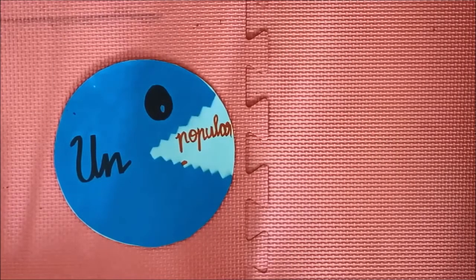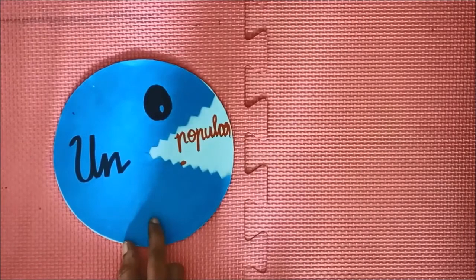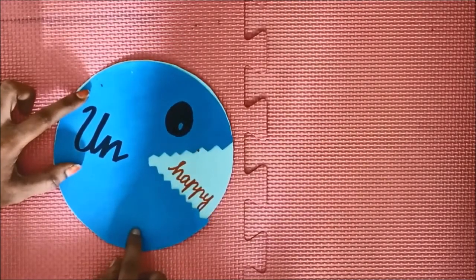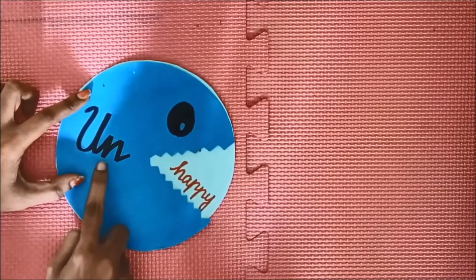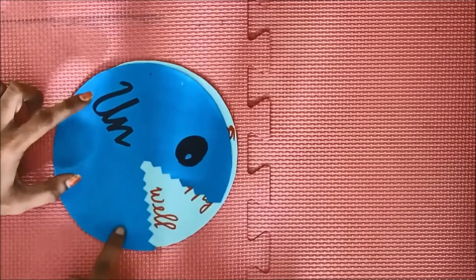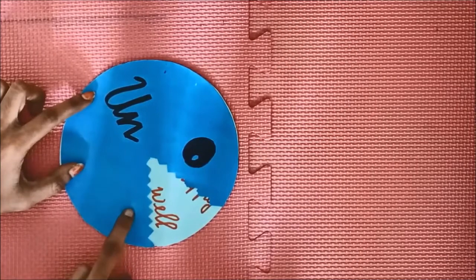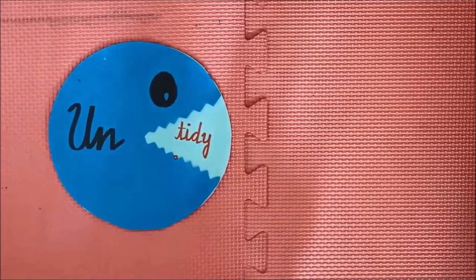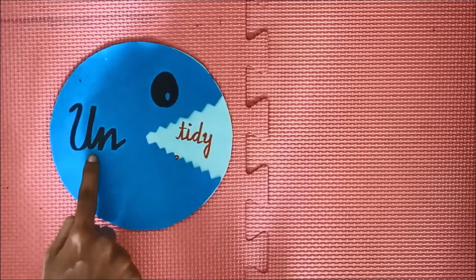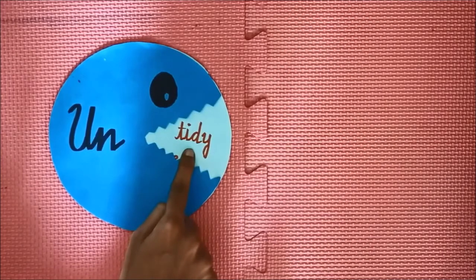The prefix is un and the root word is popular. So unpopular. And the second one is unhappy. Happy is the root word and un is the prefix. Unhappy. And the next one is will. The root word is will. Unwill. And the next word we are going to see is tidy. T-I-D-Y. And the prefix is un. So untidy.